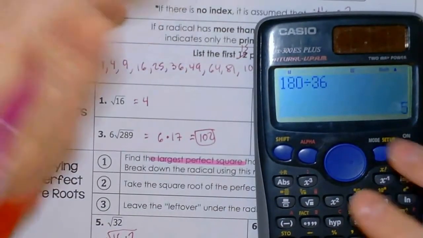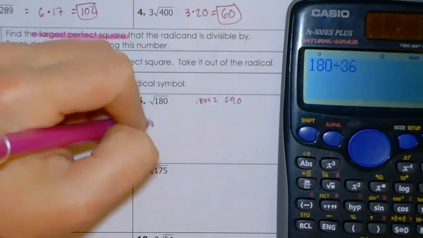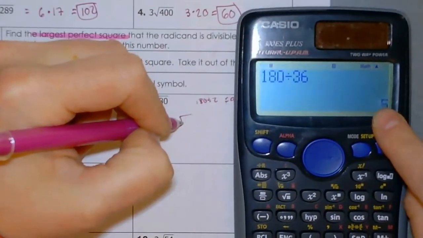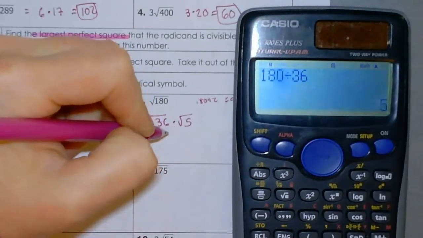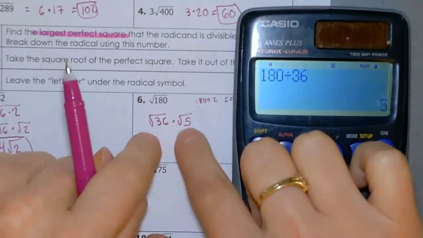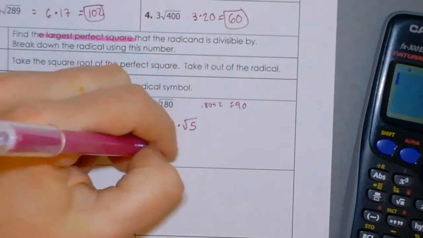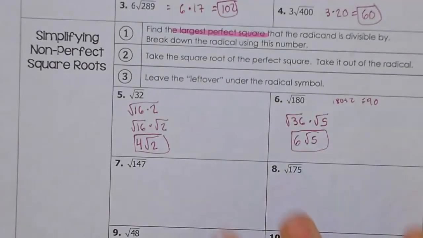So that means I come down here, and I'm going to rewrite the square root of 180 as the square root of 36 times the square root of 5. So you put your perfect square and the number you multiply your perfect square by to get the original number. These two numbers should multiply to this one, and one of these should be a perfect square. Okay, so now I just do the square root of 36, which is 6, and then root 5. And that's it.